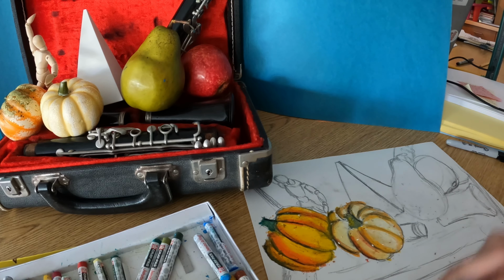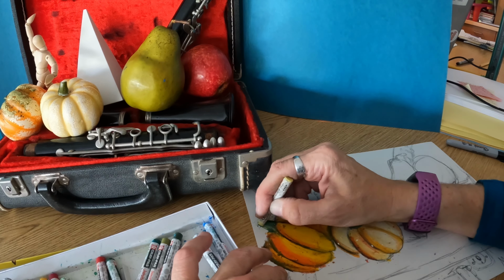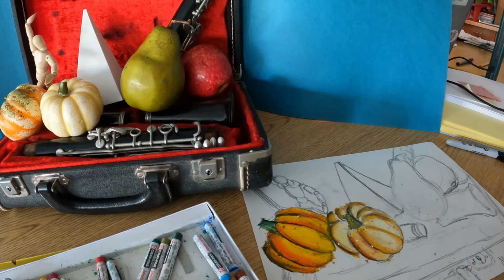So I'm going to start to put a little more time lapse into this, and we'll come back and look at more of our still life.